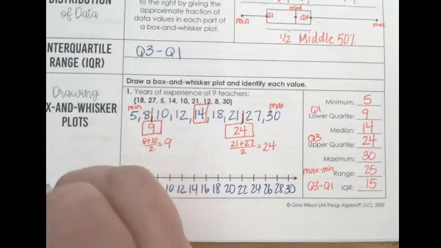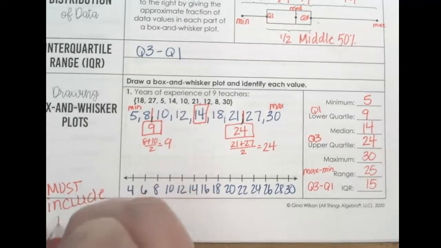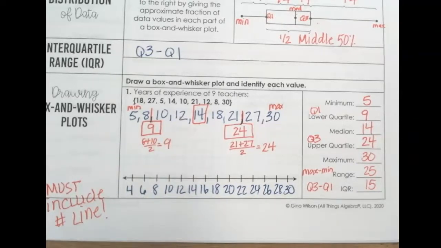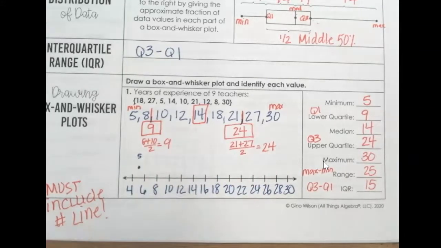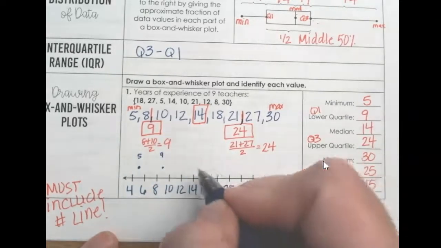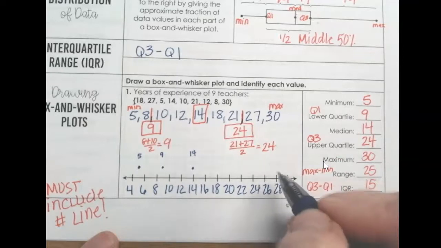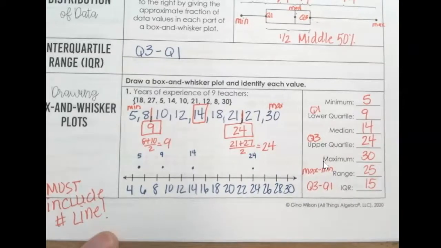So I've got the number line. Make a note for yourself. You must include the number line. Now we're going to put our box and whisker plot on this number line using our 5-number summary. So we have a minimum at 5, which is going to happen right there. A lot of times I'll just go ahead and write the number above it too to help me. I have a Q1 at 9. Then I have a median at 14. I have a Q3 at 24. And I have a maximum at 30.